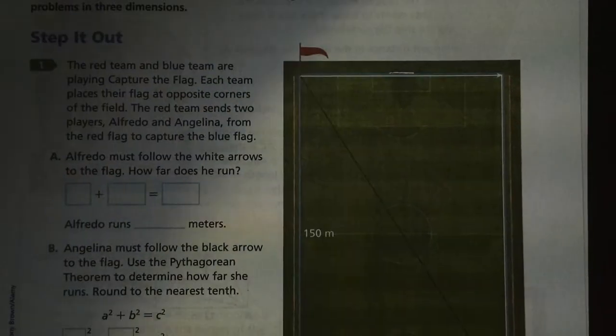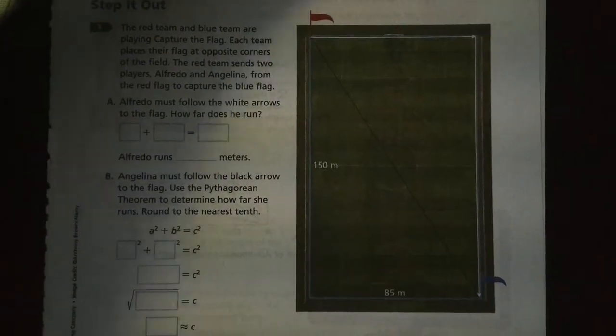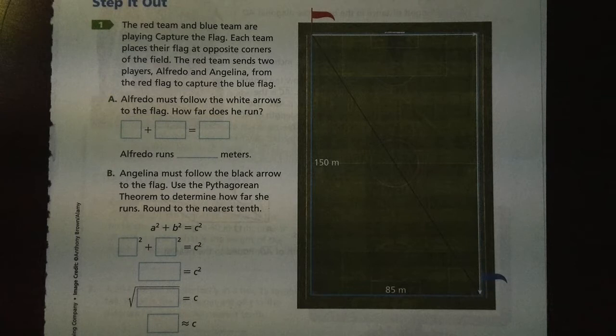So here's our first question. I'm going to zoom out to make this picture fit in here. Our first question says the red team and the blue team are playing capture the flag. Each team places their flag at opposite corners of the field. The red team sends 2 players, Alfredo and Angelina, from the red flag to capture the blue flag. Alfredo must follow the white arrows to the flag. How far does he run?